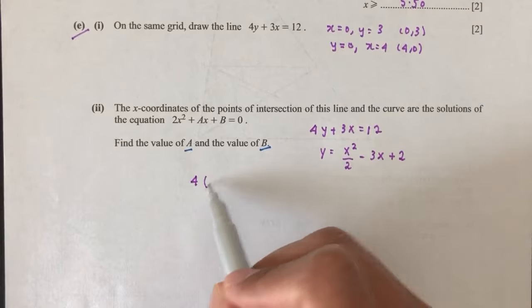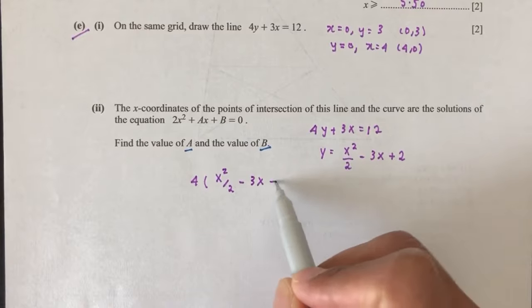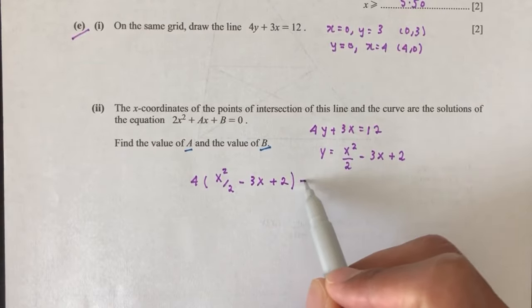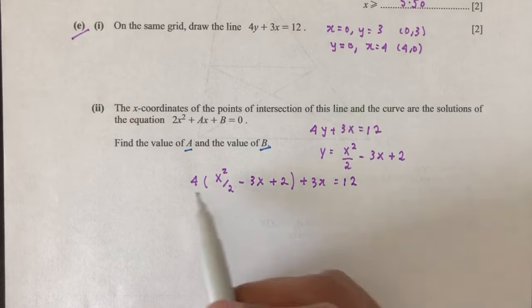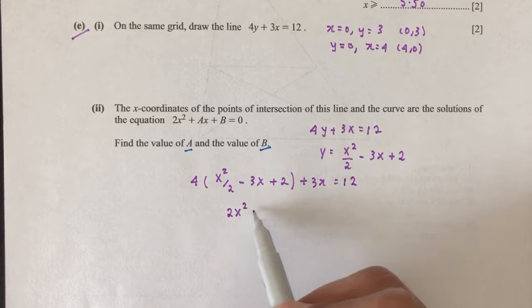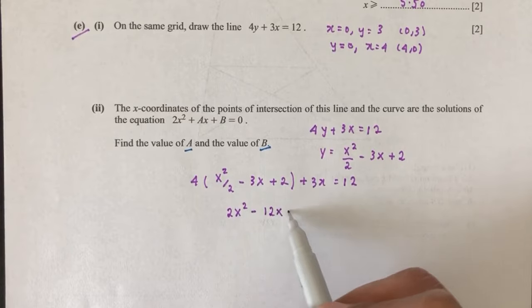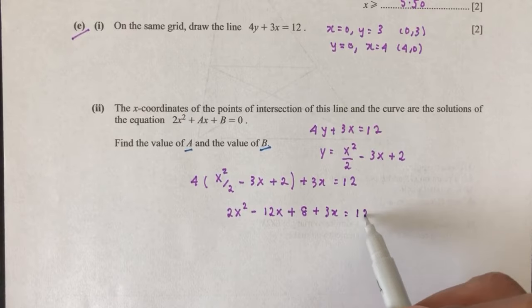We have 4 times y, which is x squared by 2 minus 3x plus 2, plus 3x equal to 12. Now if you expand, you will have 2x squared minus 12x plus 8 plus 3x equal to 12.